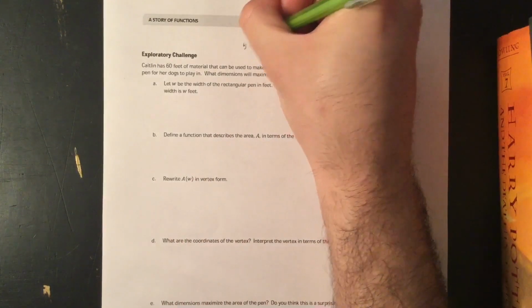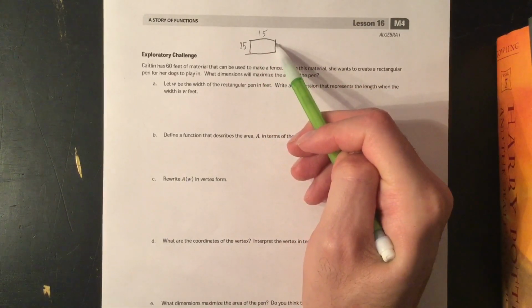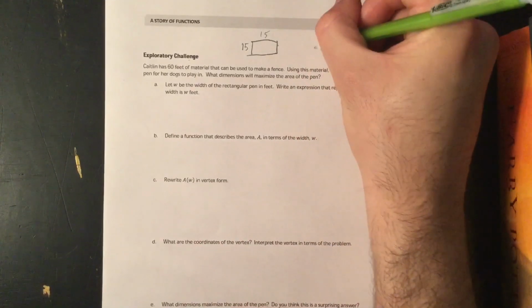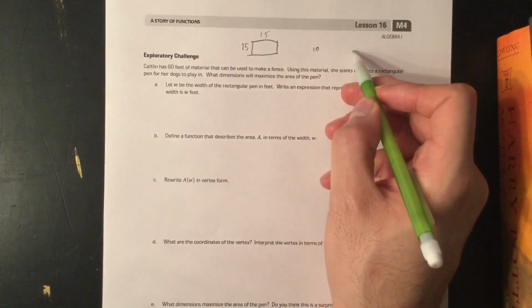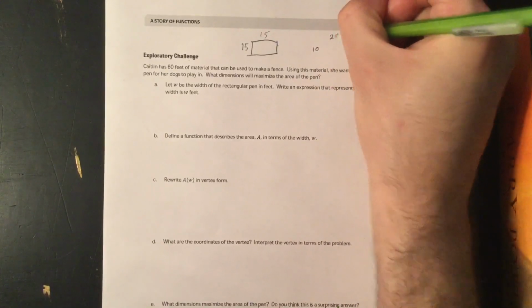Just real quick, thinking about some dimensions, we could say 15 by 15. That could be a possible dimension. We get 15 plus 15, so the side lengths would be 30, plus 15 times 2, you'll get 30 again. So that could be a potential one. We could also do 10 on one side. So 10 and 10, we'd have 20 total, and so we'd still have 40 we could work with. So it could be 10 by 20. These are just some hypothetical side lengths. We'll work with this and see which one would maximize it exactly.